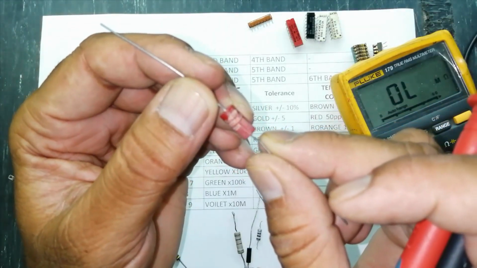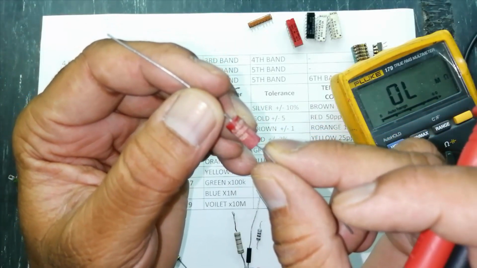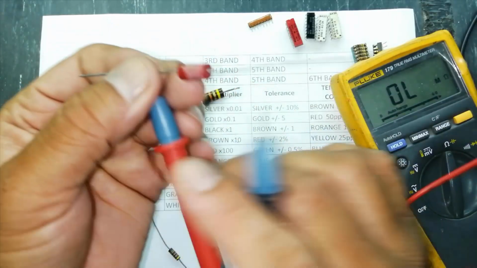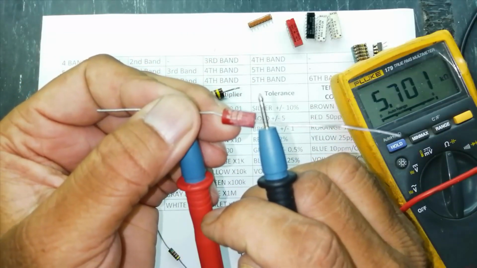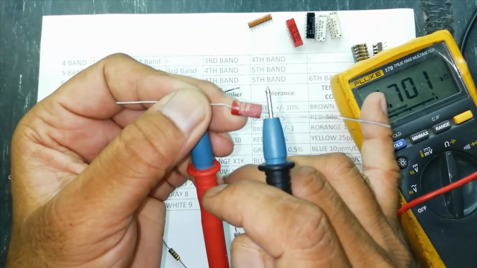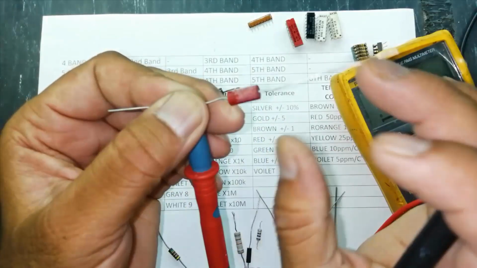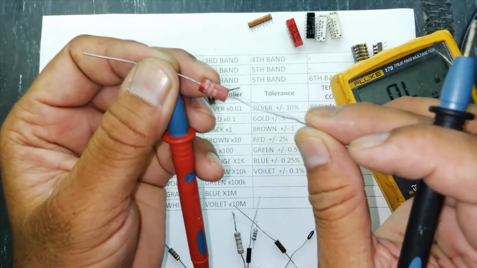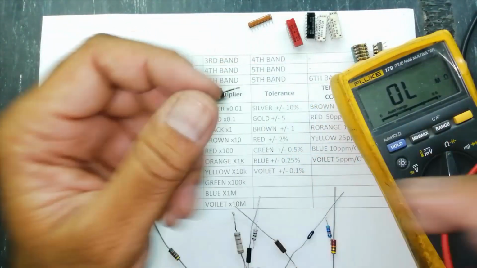The same is here, 5700, it is 5.7K. So 5.701, 5701 ohm. So it is reading 1 ohm plus, so it's okay.